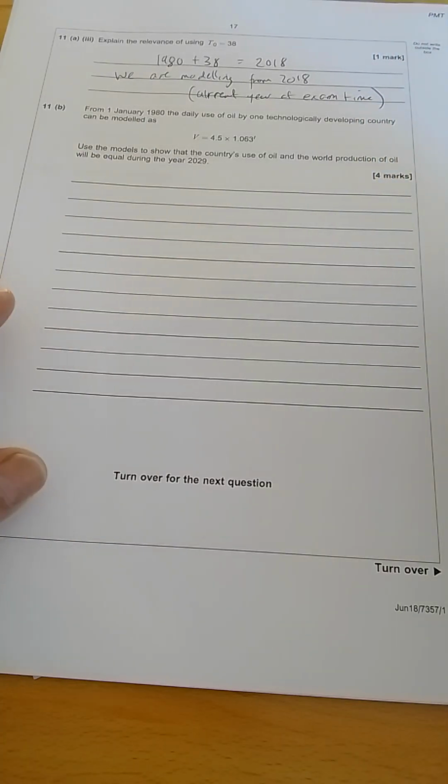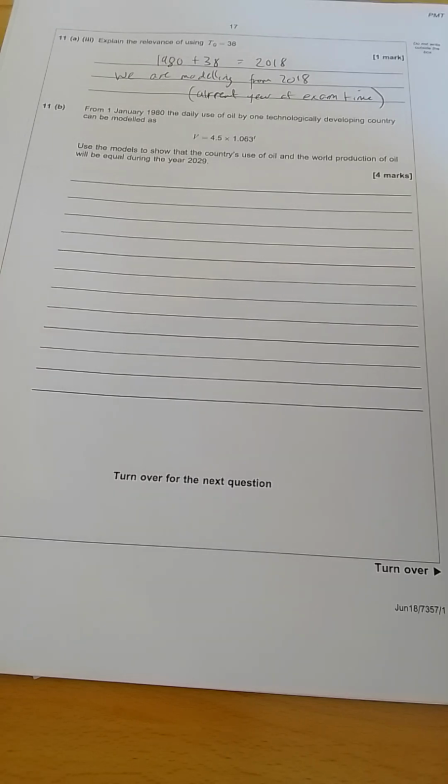Right. From January 1st, 1980, the daily use of oil by one technologically developing country can be modelled using this formula. V equals 4.5 times 1.063 to the power T. Use the model to show the country's use of oil and the world oil production will be equal in the year 2029.